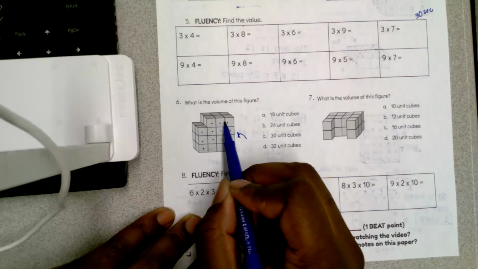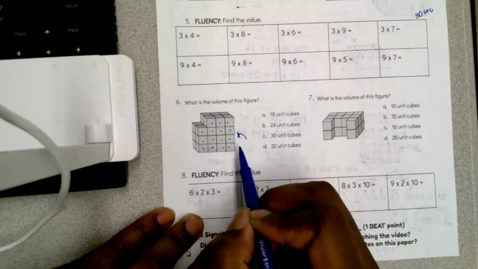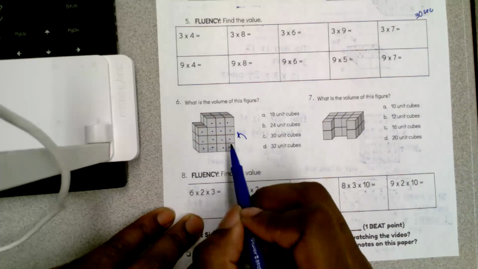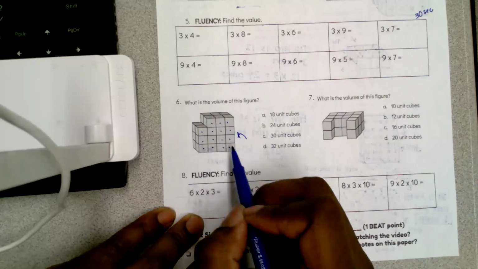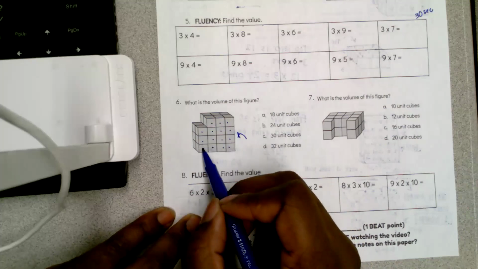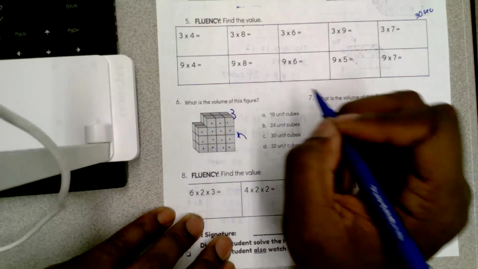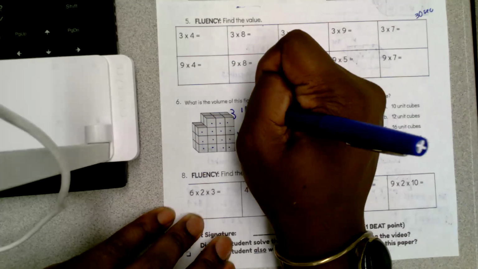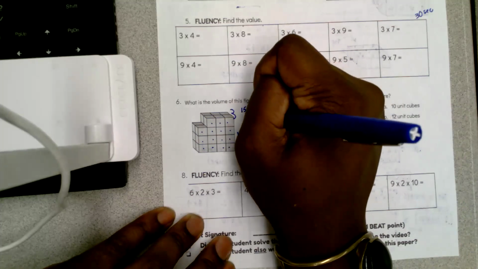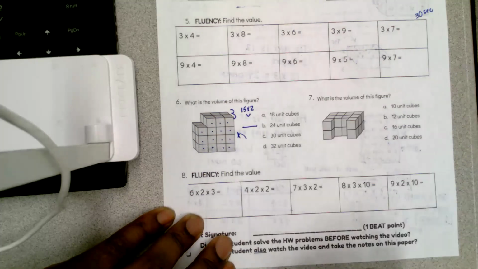I'm sorry. 1, 2, 3, 4, 5, 6, 7, 8, 9, 10, 11, 12, 13, 14, 15. Let me double check because who knows? I can make a silly mistake. 4, 8, 12, 13, 14, 15. And there are 2 layers. So that's 15 times 2. And 15 times 2 is, figure out your answer and choose your answer.